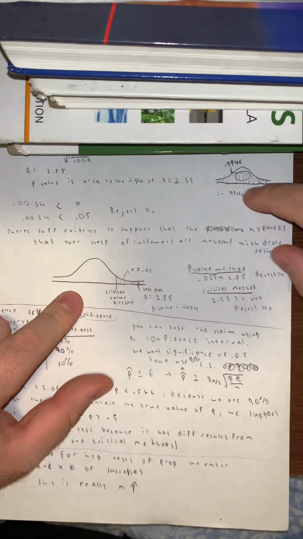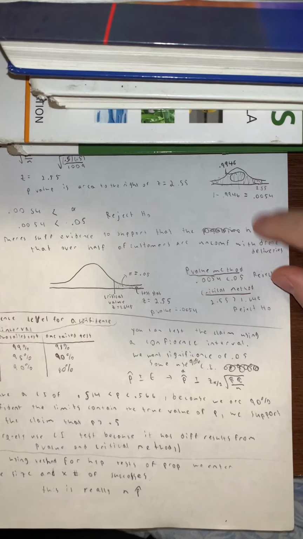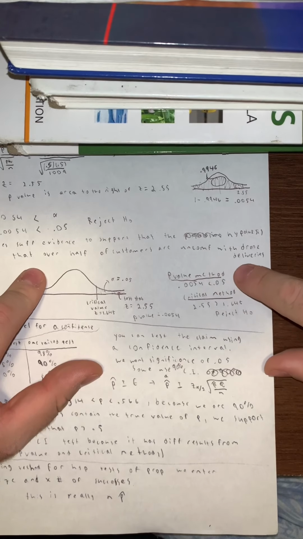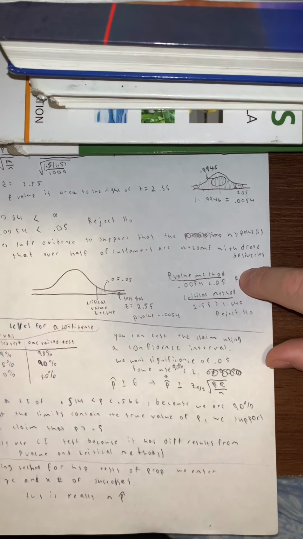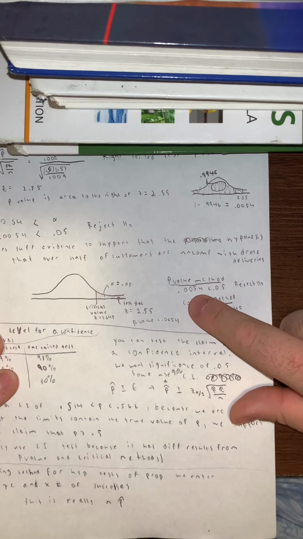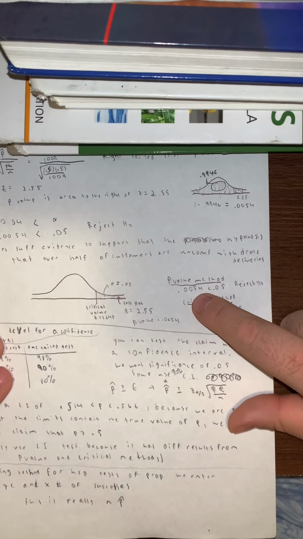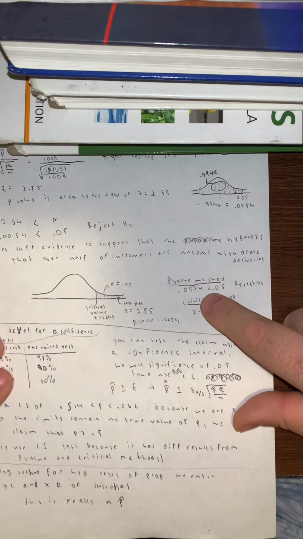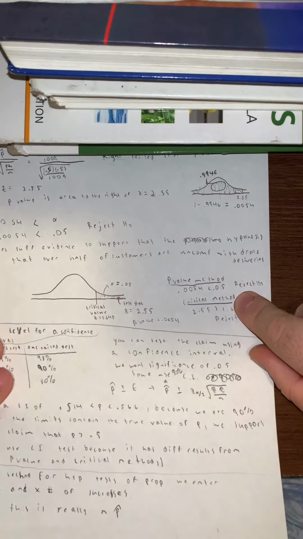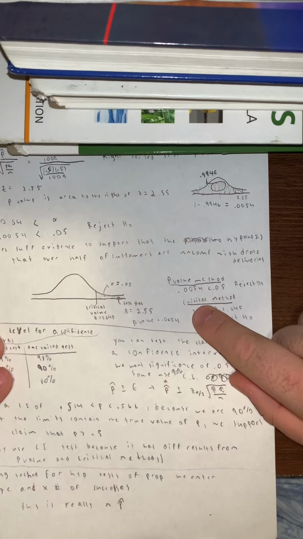Okay, so again, there was sufficient evidence to support the hypothesis that over half of the customers are comfortable with drone deliveries. Now, if you look, there were two methods here that we could have used. First, the p-value method, which suggested that the p-value is 0.0054 from that statistic value that we calculated. And that value is less than 0.05, which constitutes a rejection, right? That means we're in the tail, and that's the rejection region.